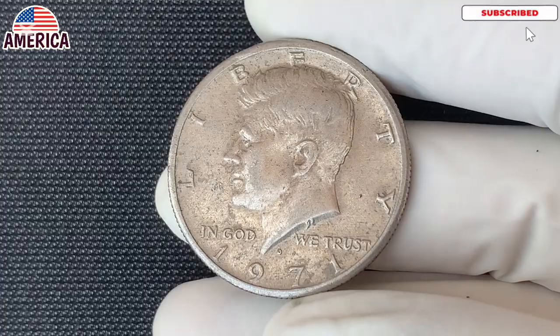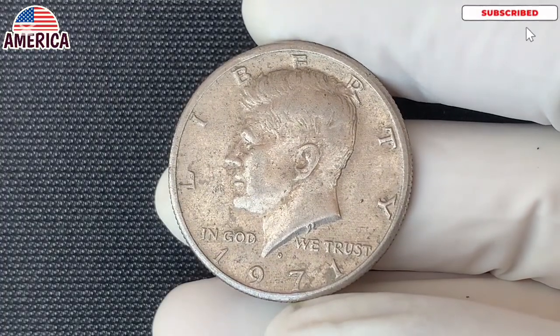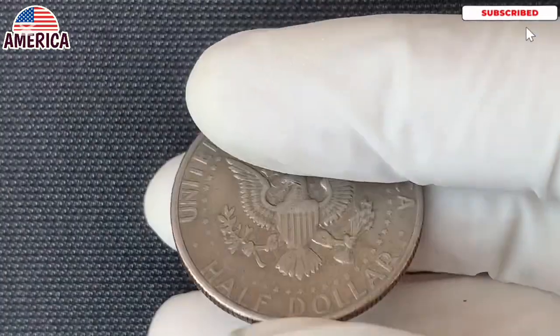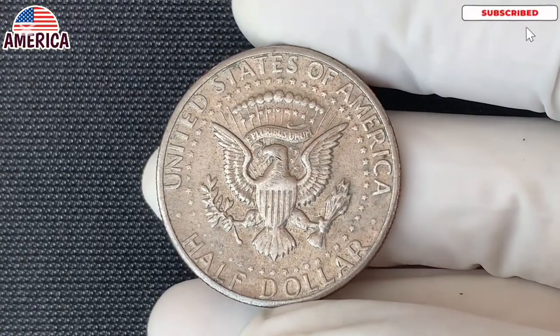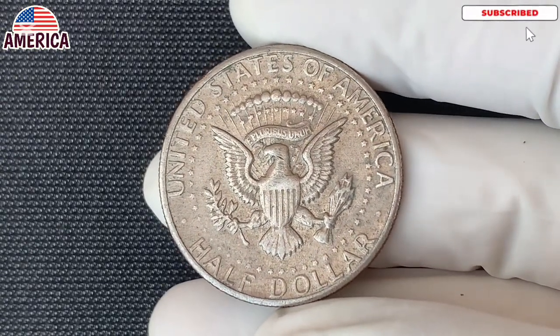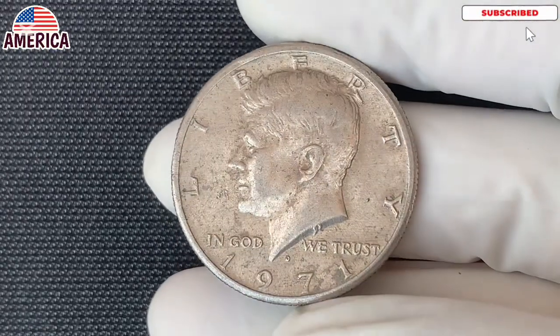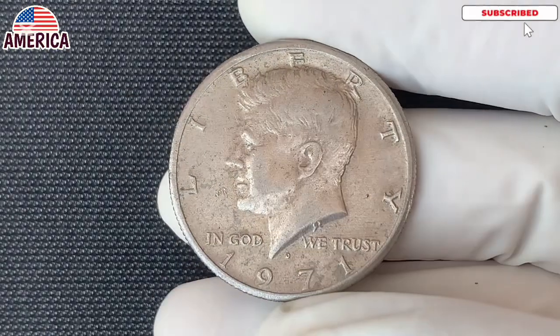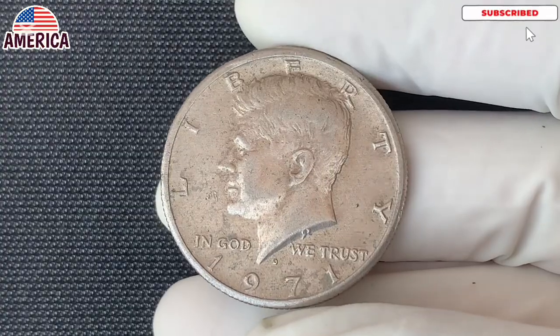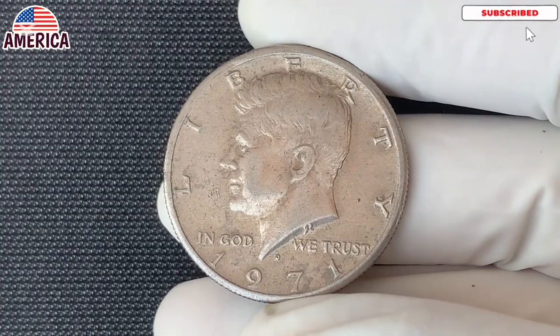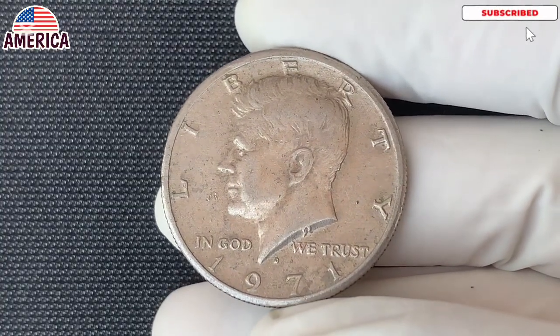Now, let's talk about the design of this coin. On the obverse, front side, you'll see the iconic portrait of President John F. Kennedy, designed by Gilroy Roberts. His profile faces left, with the word Liberty arching above his head and the motto, "In God We Trust," below. The year 1971 is inscribed at the bottom.